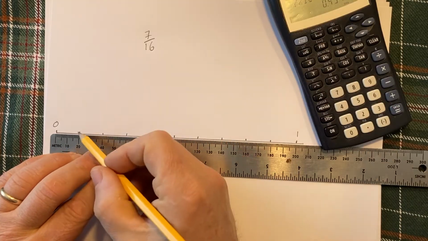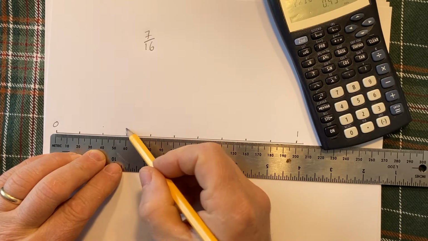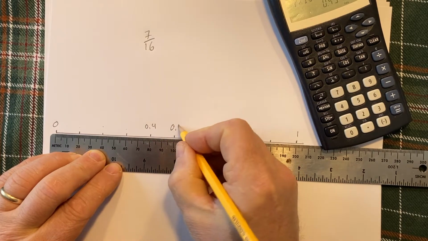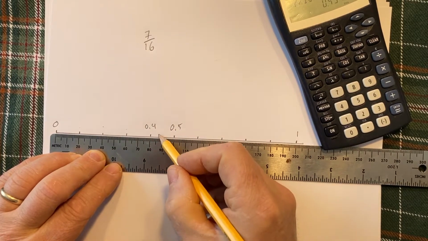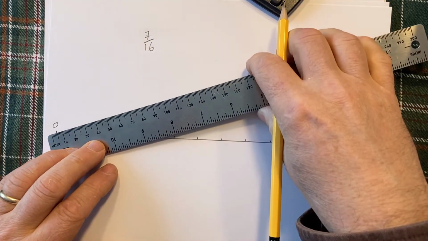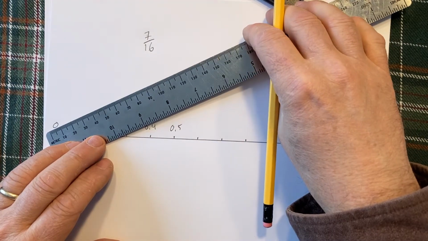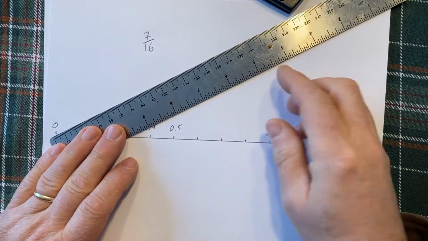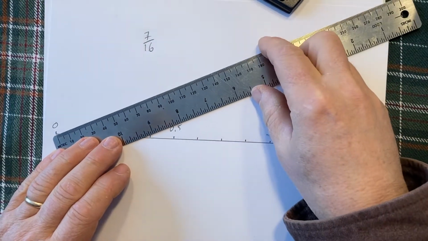Expecting it to be, so 0.1234. This is 0.4, and this is 0.5. We're expecting it to be somewhere around here. I'm going to take my number line, and I'm going to make 16ths out of these. Handy dandy compass. Just going to divide this number line up into 16 somethings.